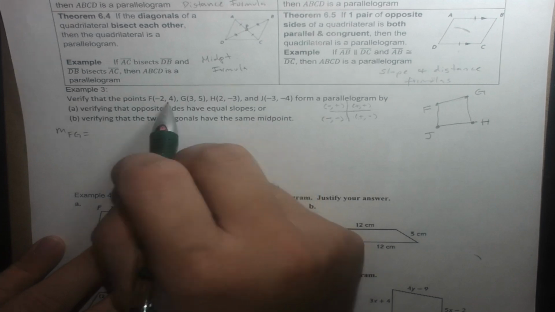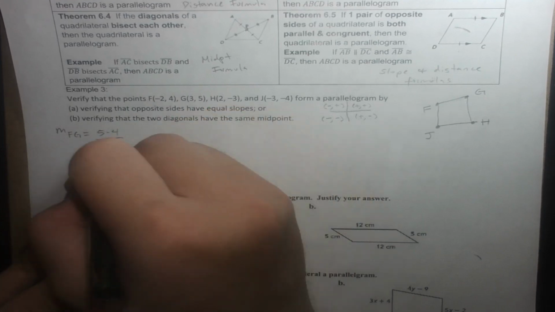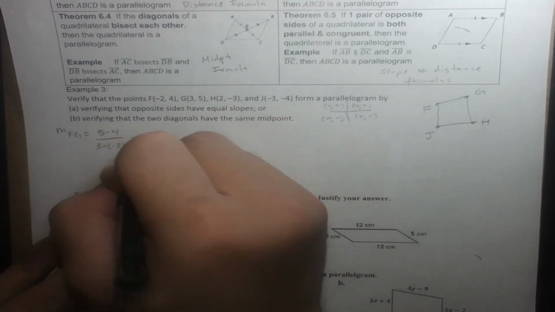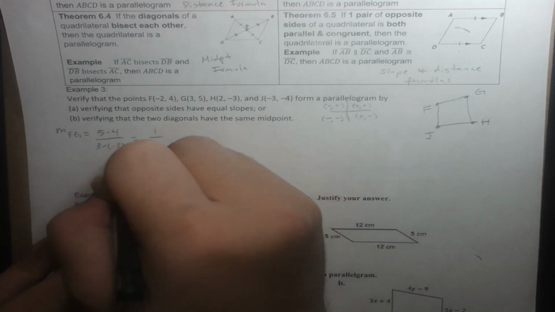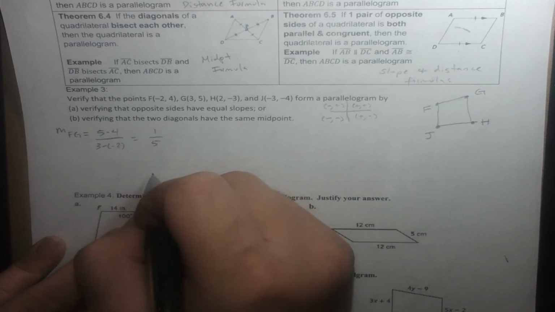So 5 minus 4 over 3 minus negative 2. 5 minus 4 is 1, 3 minus negative 2 is 5. So the slope of FG is 1 over 5.